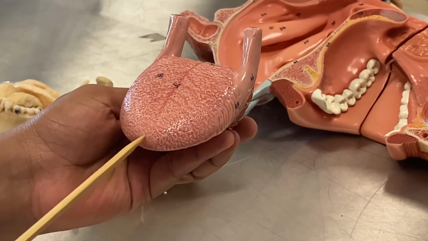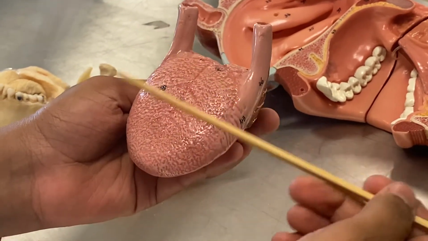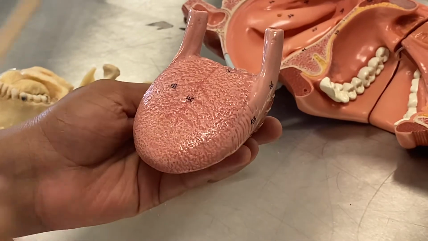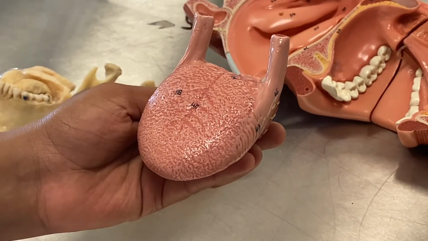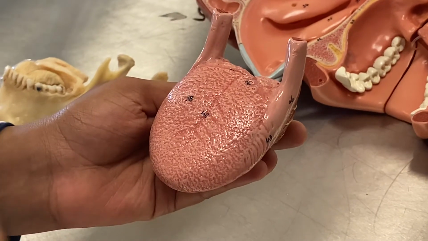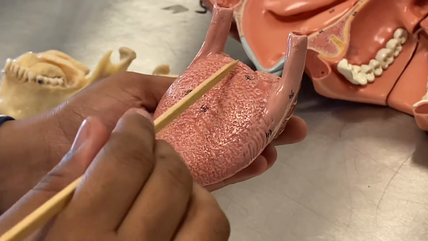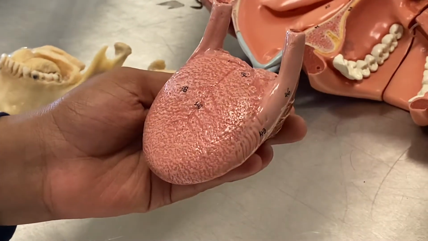Here is the tip of the tongue. The part of the tongue anterior to the sulcus is called the anterior two-thirds, or oral part. The part behind the sulcus terminalis is called the posterior part of the tongue, or pharyngeal part, because it is located in the oropharynx.